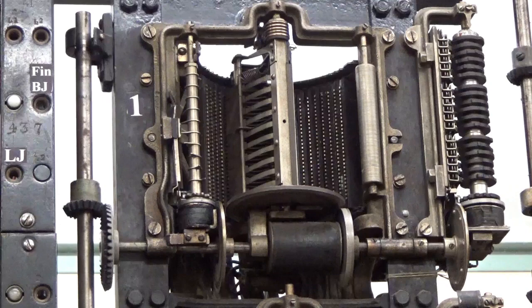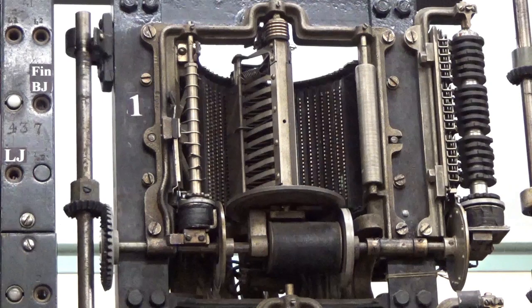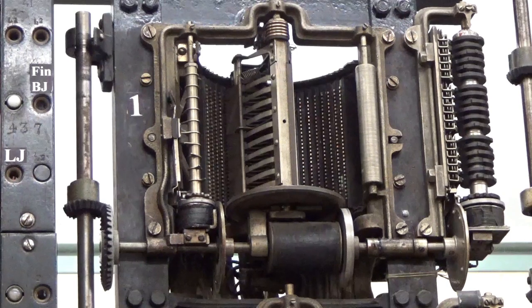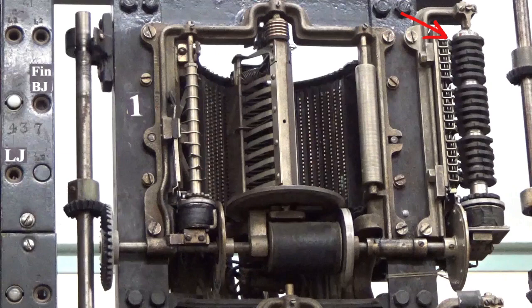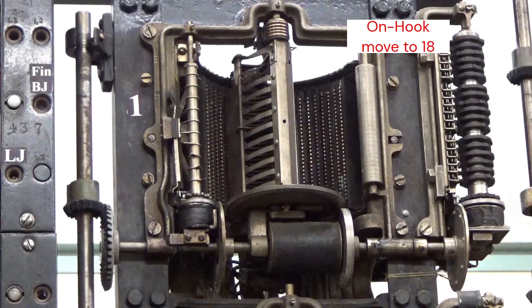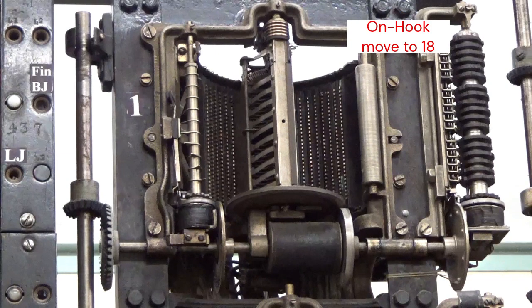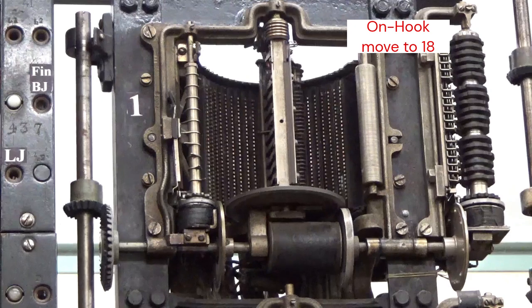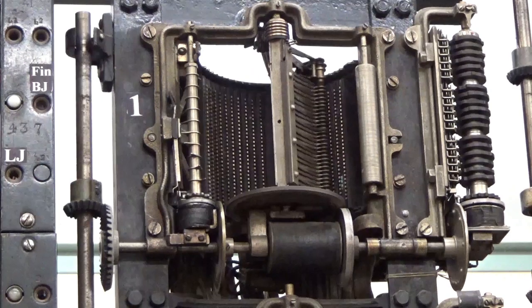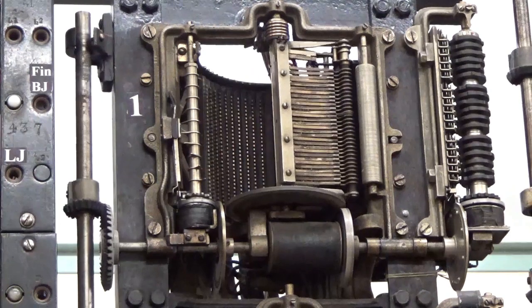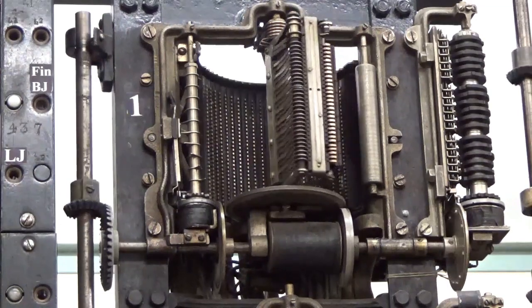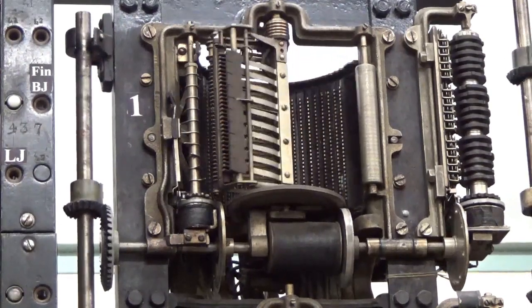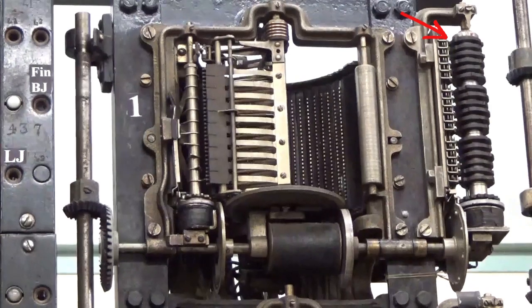Next, the caller hangs up, and the reset phase begins. The sequence switch advances to 18, and the brush carriage returns home. When the carriage is home, the sequence switch advances to 1, its home position.